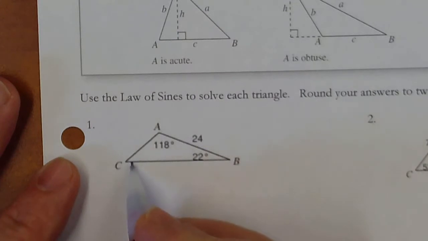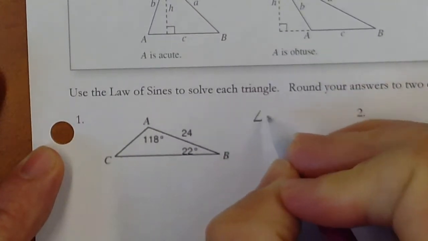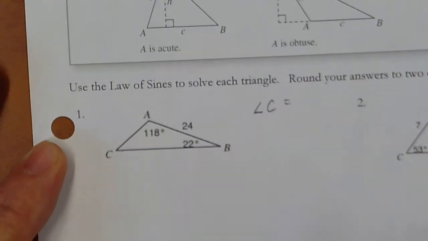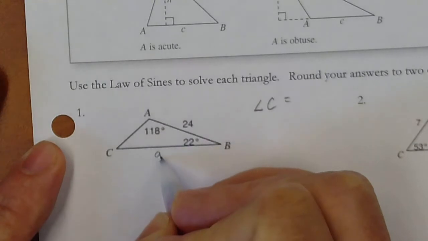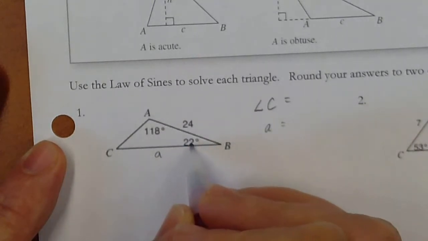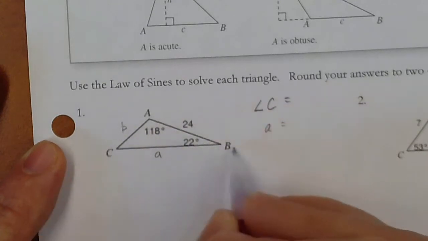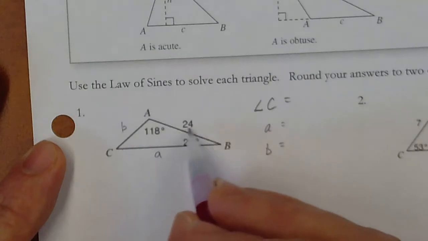We could start by finding angle C. So what are we really looking for here? I'm going to gather all my information off here to the right. So angle C is something we need to find. We need to find side a. It's missing right here. So lowercase a needs to be found, and so does lowercase b. Okay, side c is given as 24.